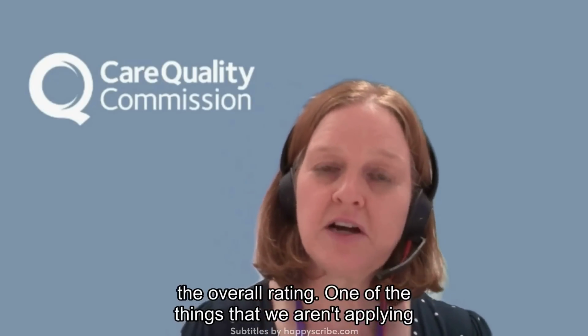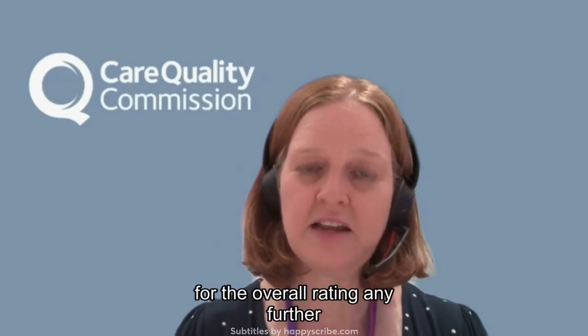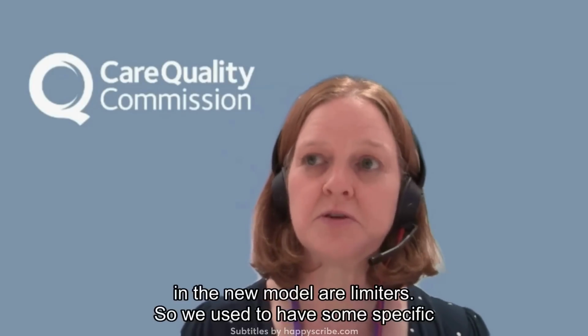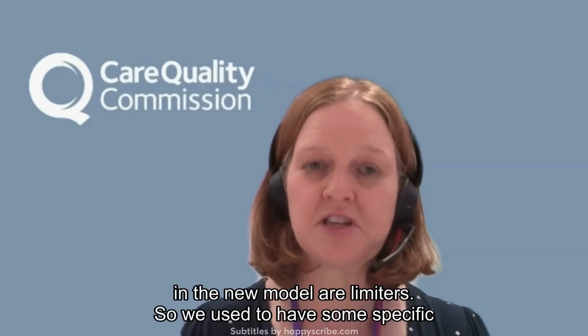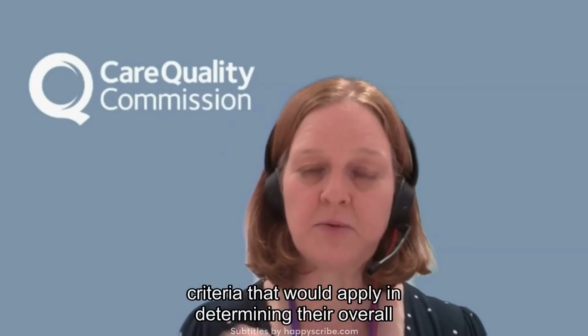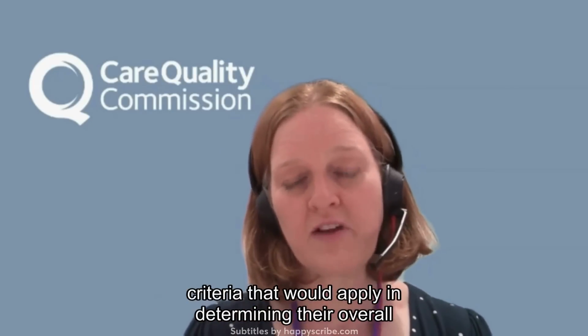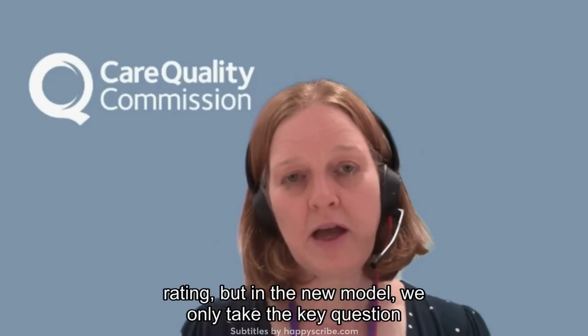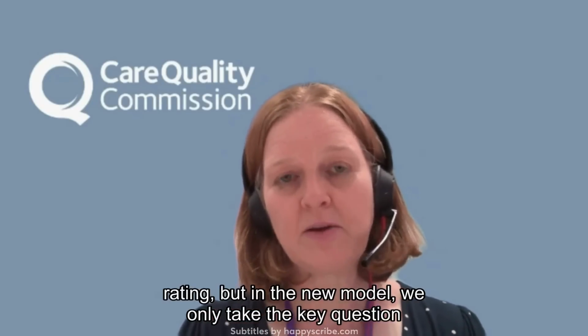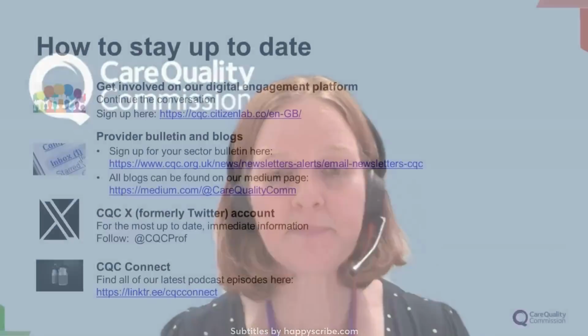One of the things that we aren't applying for the overall rating any further in the new model are limiters. We used to have some specific criteria that we'd apply in determining that overall rating, but in the new model, we only take the key question ratings to do that.